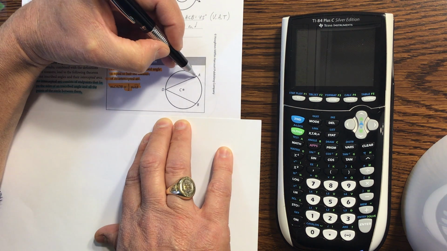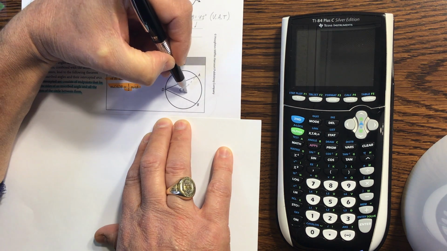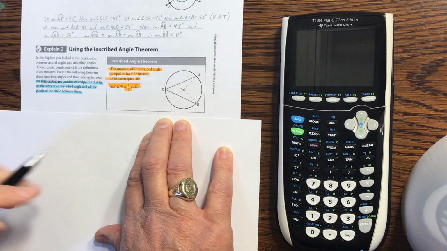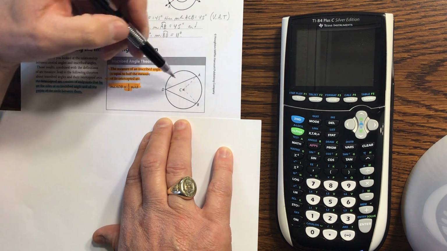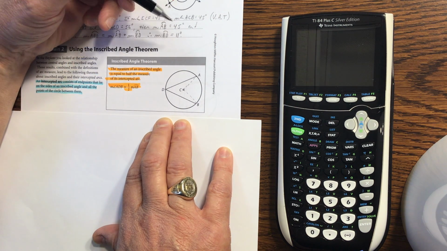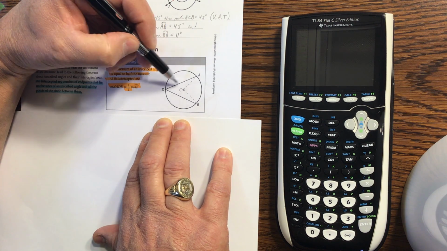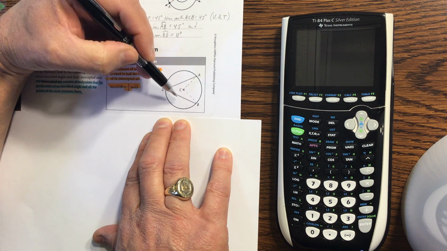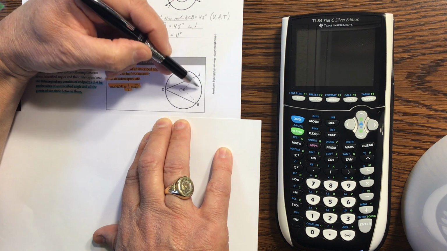So in other words, if we go back and look at this portion right here, that's your central angle. ACB is your central angle. ADB is your inscribed angle. And what it's telling us is that the measure of ADB will also be equivalent to 1/2 the measure of AB.